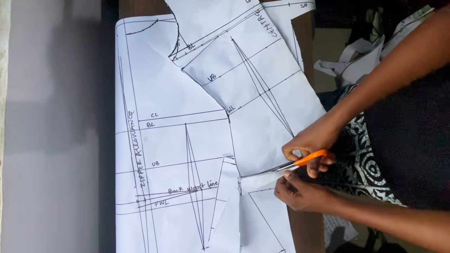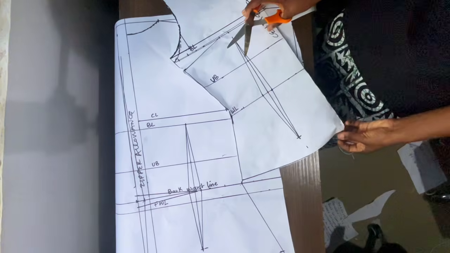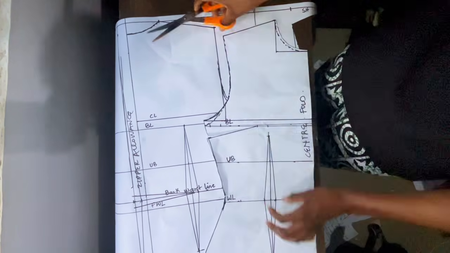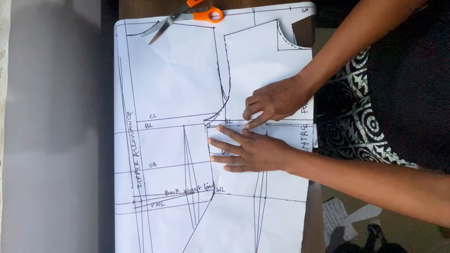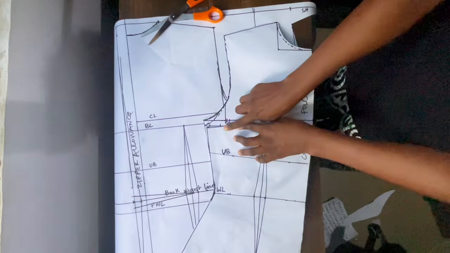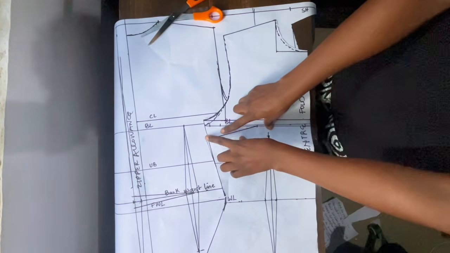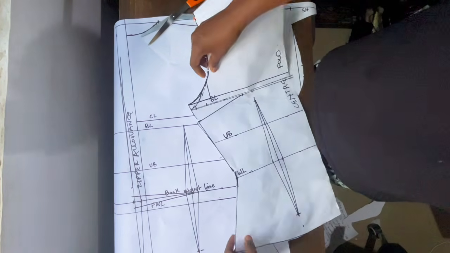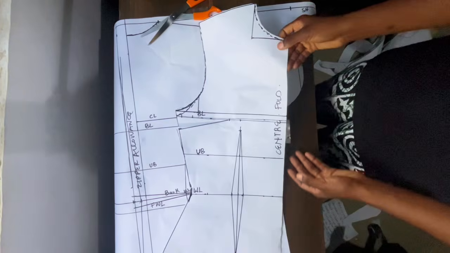So this dart now, you're going to notch this dart point. You're not going to be notching this dart seat. Look at it, it comes straight. So you're going to have to acknowledge this when you are cutting it on your fabric. This is the front that we've created.